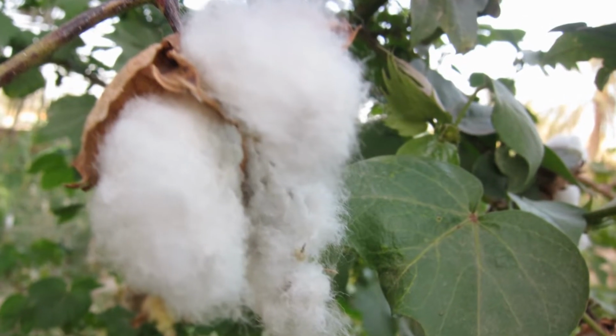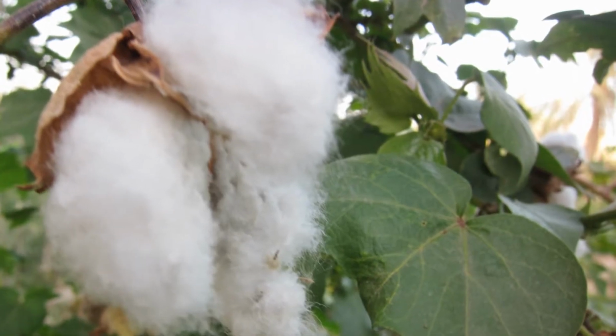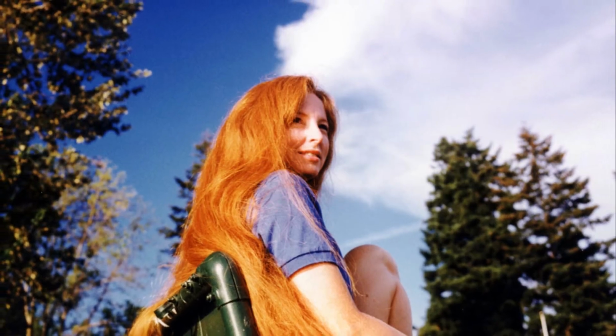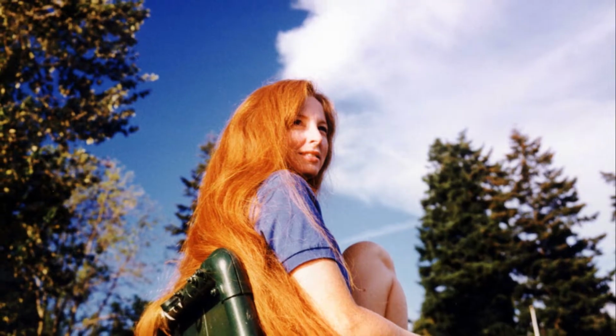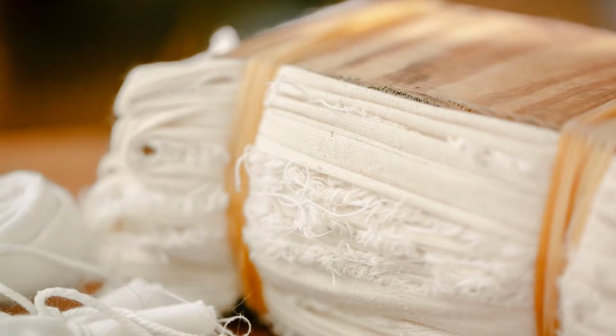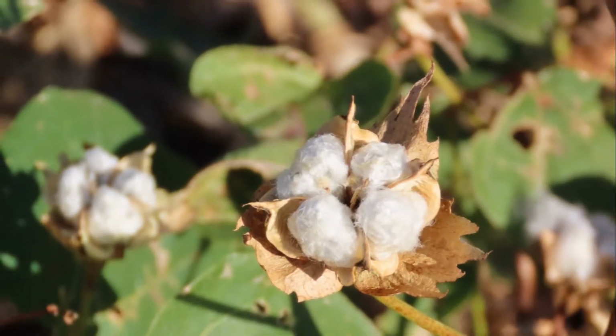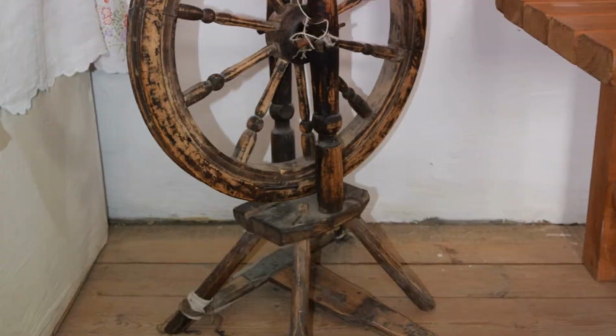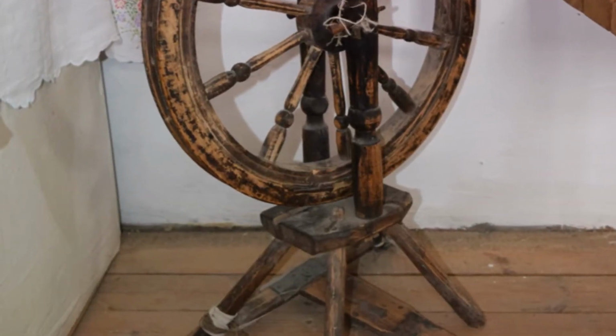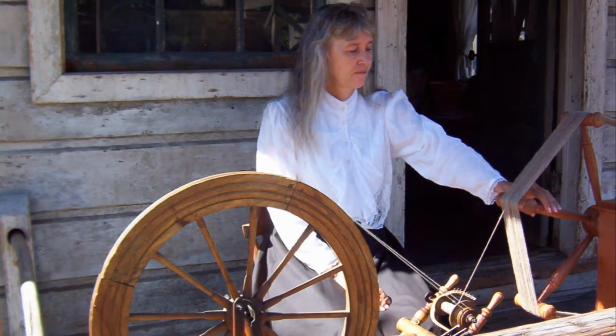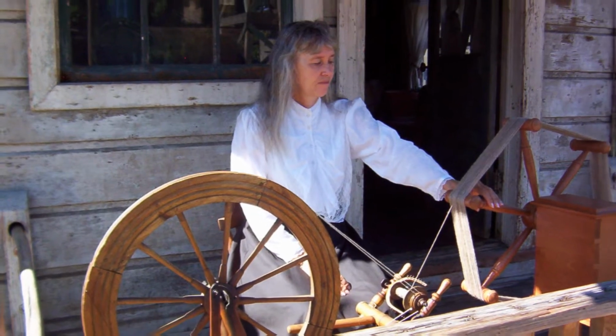Ginning uses machines to efficiently pull apart the cotton fibers from the seeds. It's a bit like combing tangled hair, making sure all the knots and snarls are removed. But ginning doesn't stop there. It also cleans the cotton further, removing any remaining dirt, leaves, or stems that might have been mixed in during harvesting. With the ginning process complete, the cotton is now ready to be spun into yarn. From here, the journey of the cotton continues.